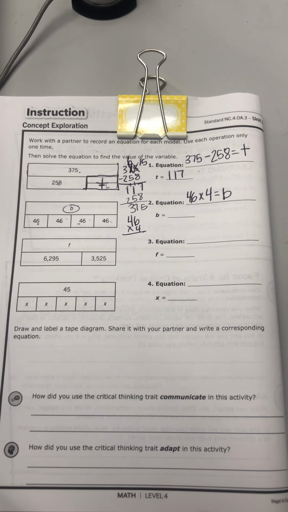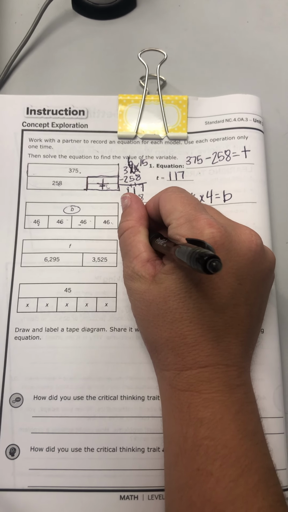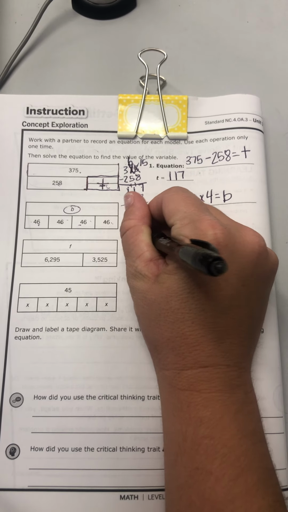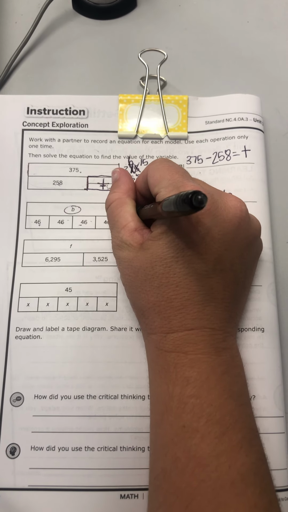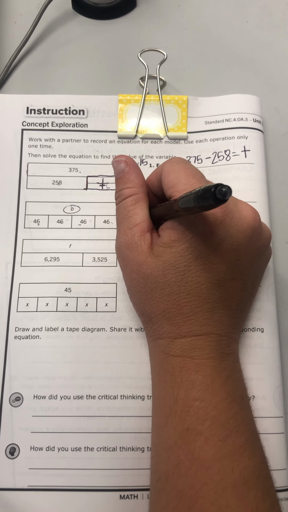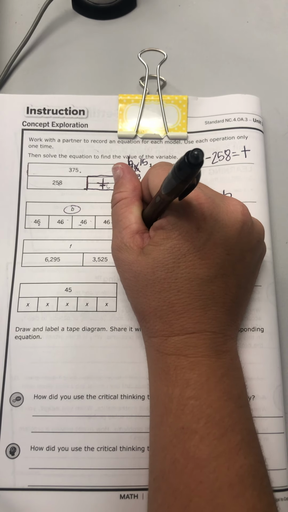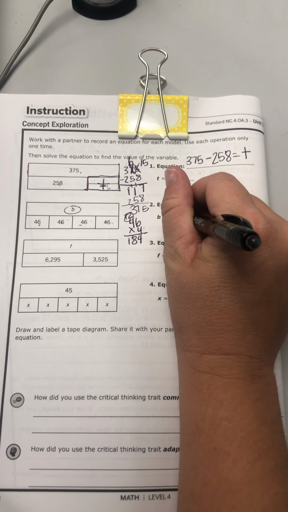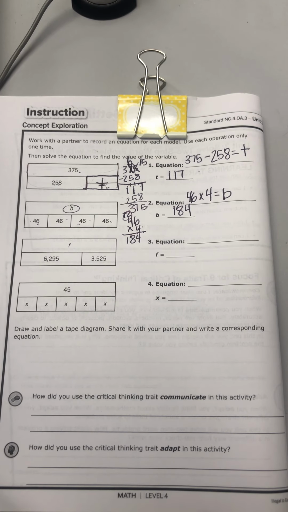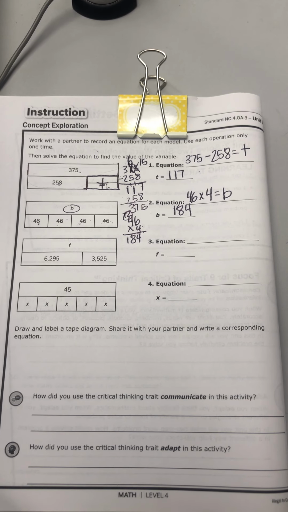Alright. 6 times 4 is 24. Put down my 4, carry my 2. 4 times 4 is 16, plus 2 is 18. So B equals 184. So if I did 46 plus 46 plus 46 plus 46, I would get 184.